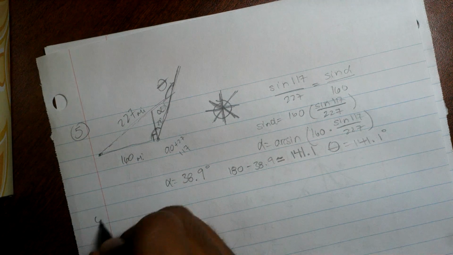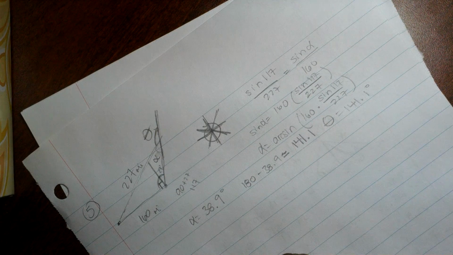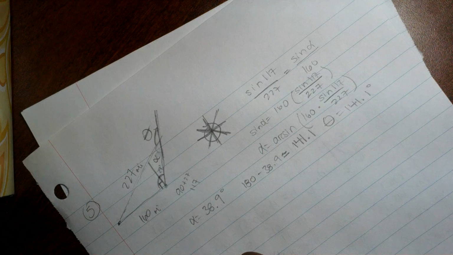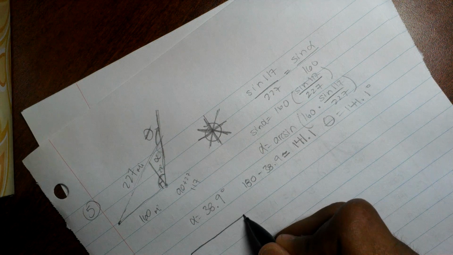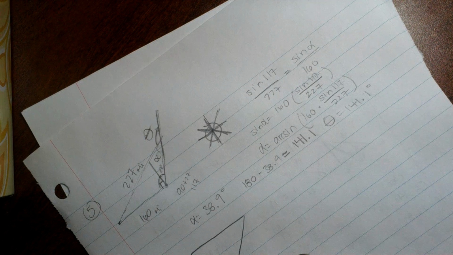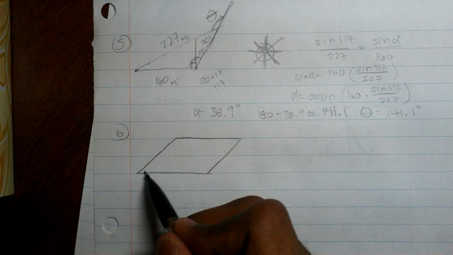Okay, moving on. Question 6. Okay, so parallelogram, and you're going to have to excuse my art skills as they are a bit rudimentary. So we're given this parallelogram, its diagonal.